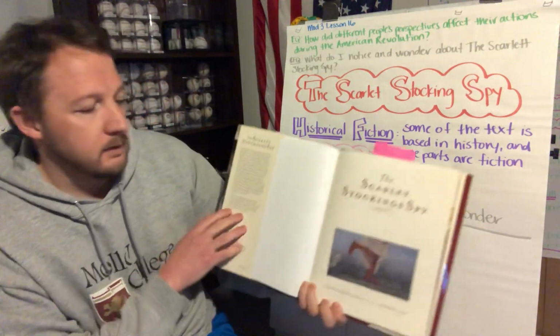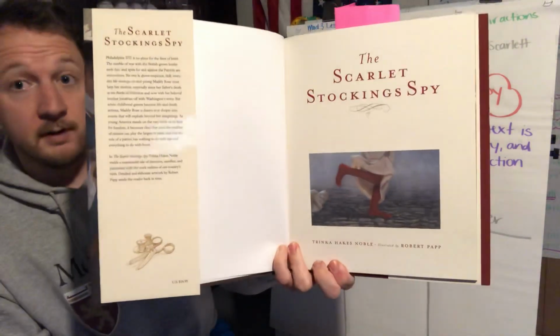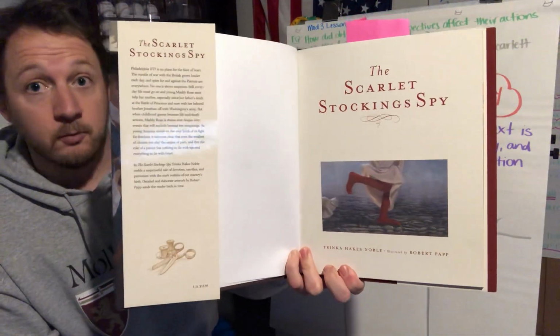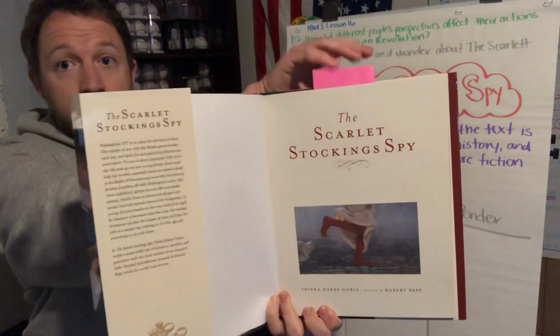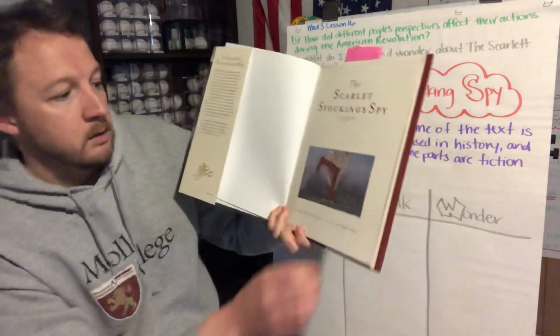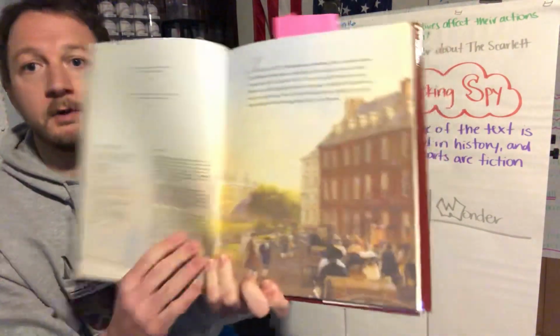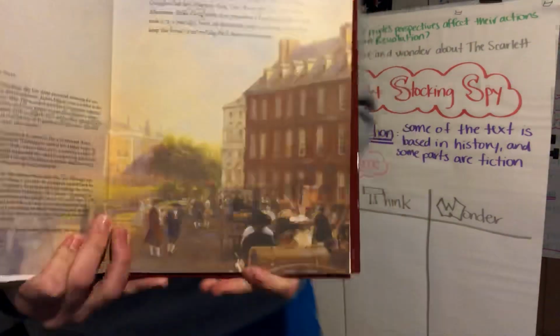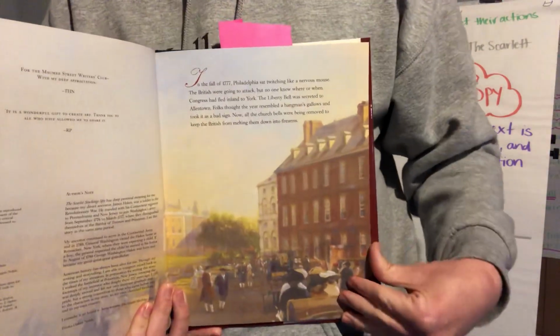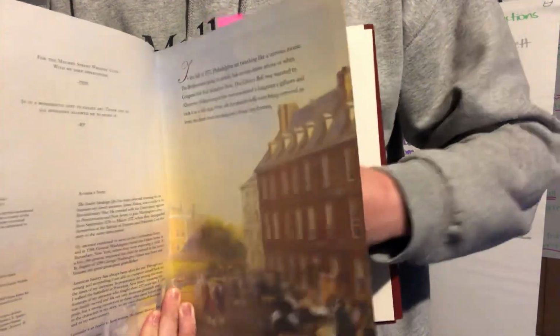For the Scarlet Stocking Spy, I'm first just going to go through the pictures with you, do a picture walk, and then I will read up to where I've so nicely placed the pink post-it today. Again, you're just looking at the pictures for now. And you will be able to do this on your own once you see the PDF as well.